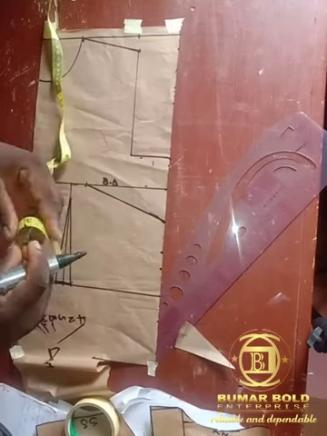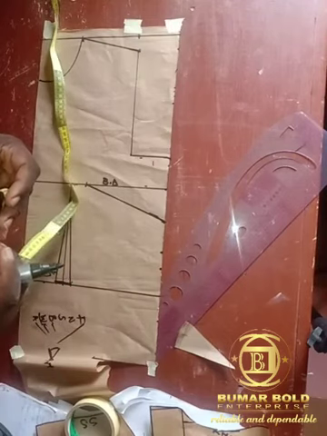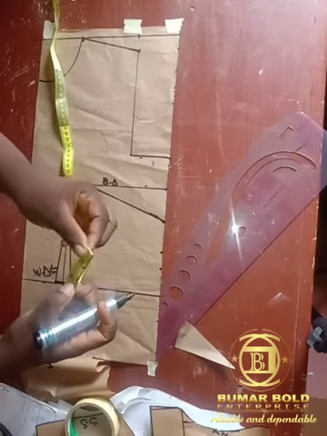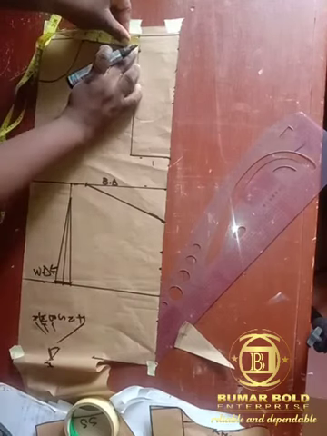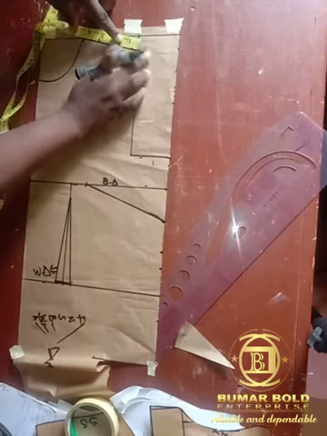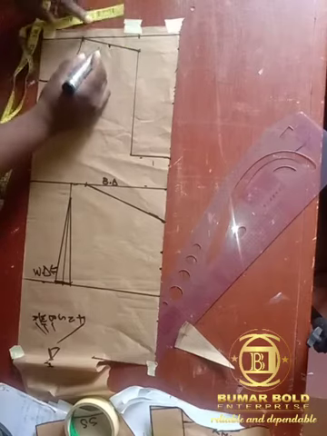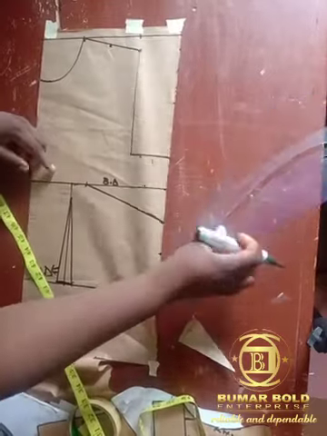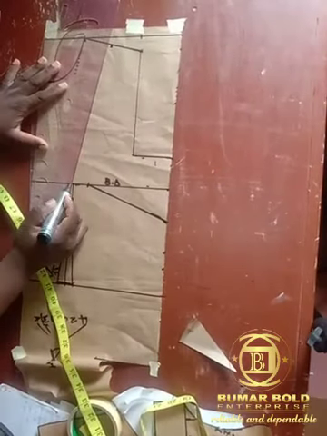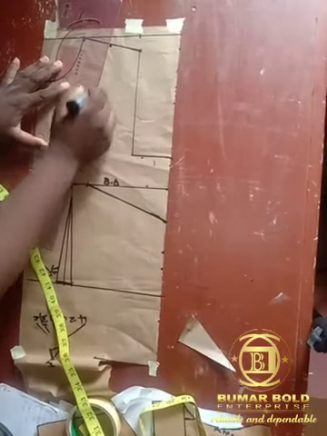4.25 is the distance between the two legs. So I'll divide it by 2 using my tape like I explained in the basic bodies, and I will mark the middle point. From this middle point, I will connect to the bust area like this.